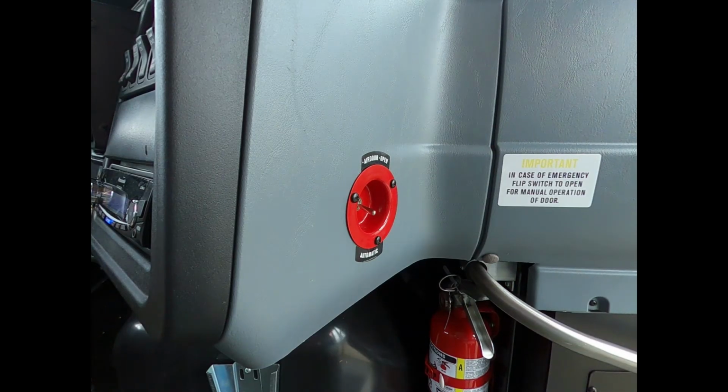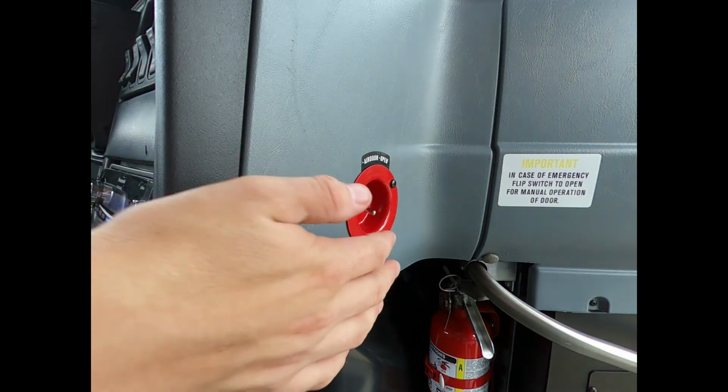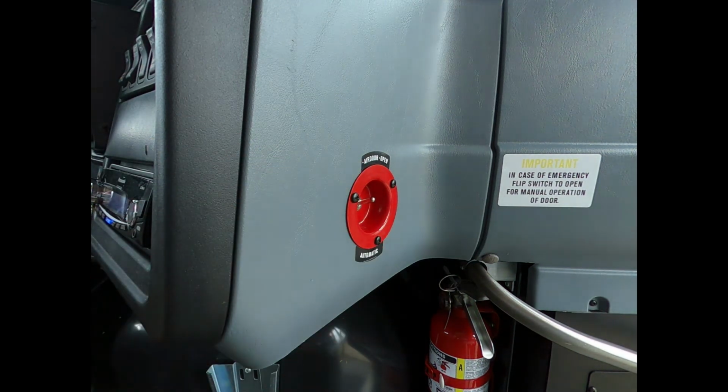For buses equipped with air doors, the emergency release is on the right side of the dash. Flip down to automatic for normal operation, or flip up to air door open for manual use. The entry door on a CE bus automatically releases with the key in the off position and does not require use of the emergency release to exit the bus.